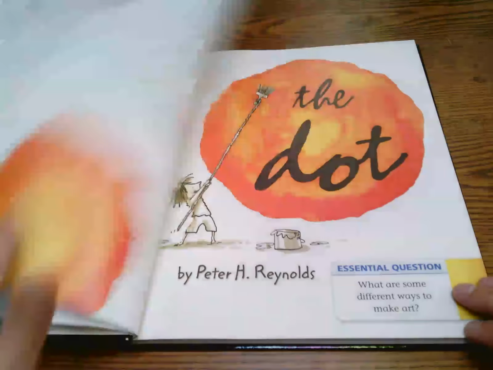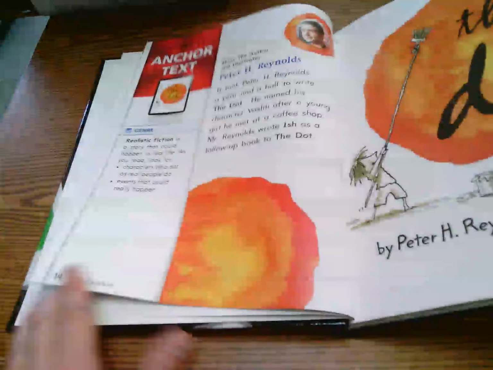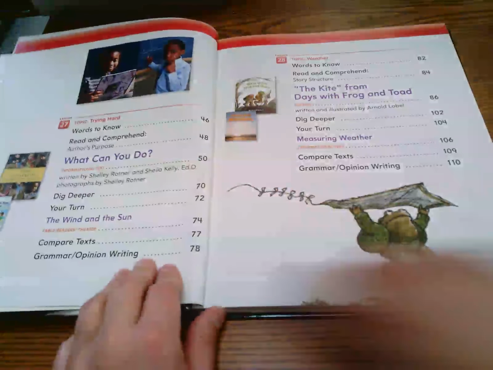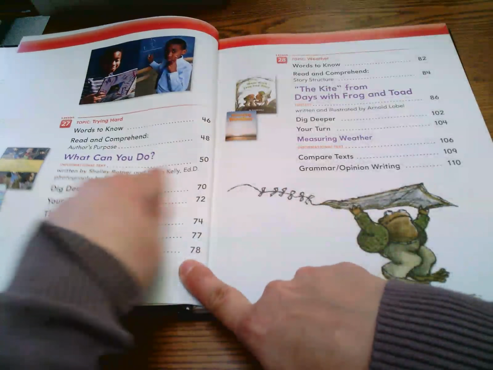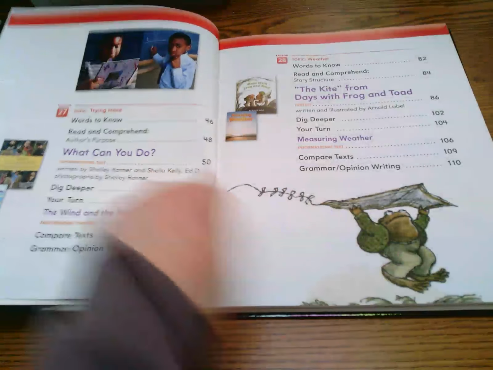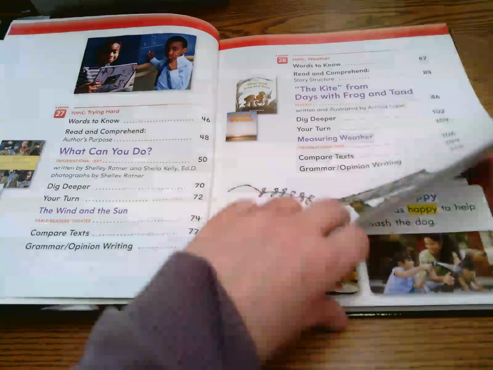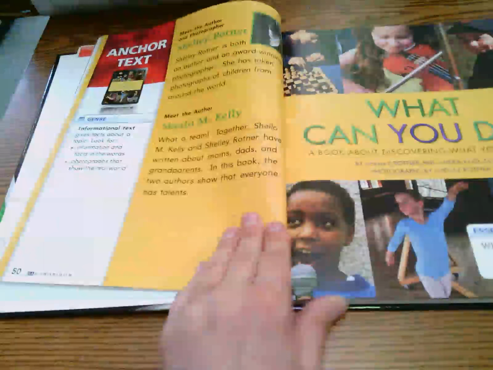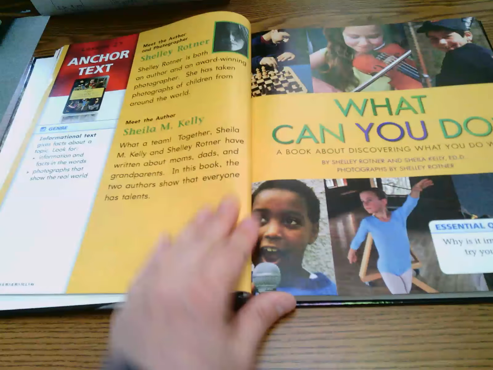I'm going to turn to page 14. Sure enough, The Dot begins on page 14. This week we're going to read the story, What Can You Do? So let's see what page that begins on. It begins on page 50. So I'm going to turn to page 50, and I want you to turn to page 50 as well and follow along with me. Sure enough, there's page 50, and this is the beginning of our story that we're going to read this week.